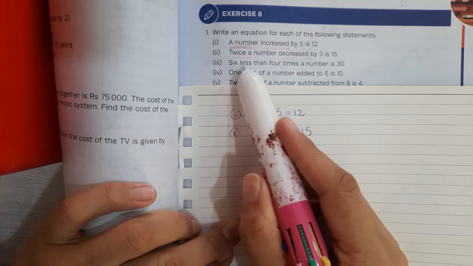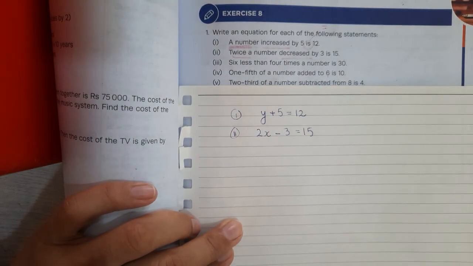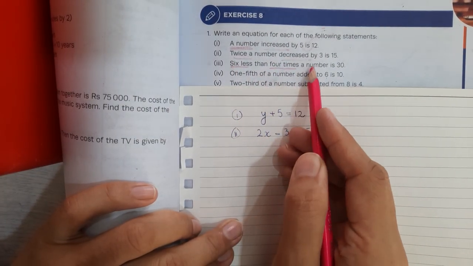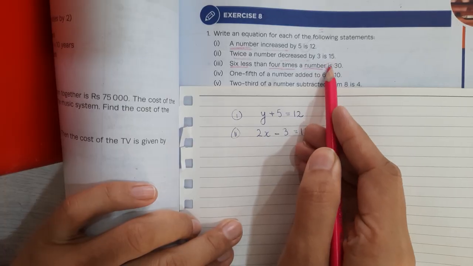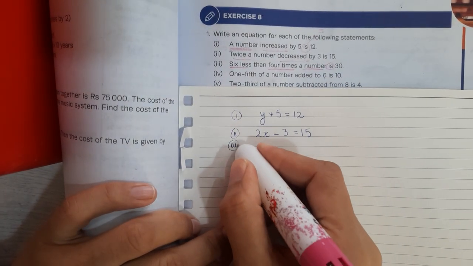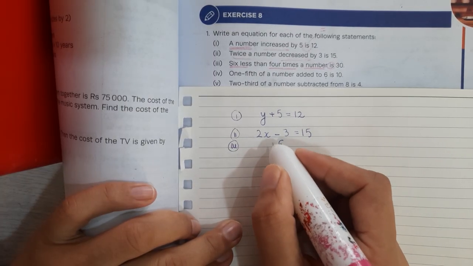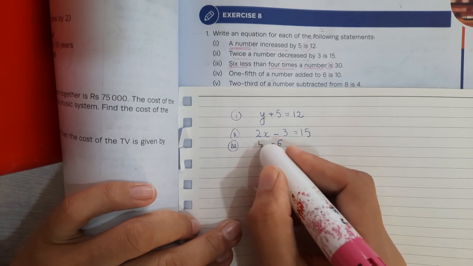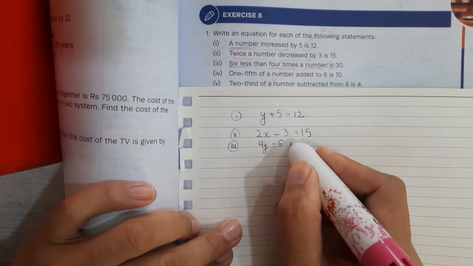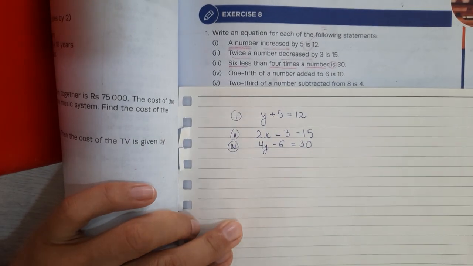Now, 6 less than 4 times a number is 30. Again, underline the keywords. Now let's do it. We can say 6 less than, that means 6 has a negative sign. 4 times a number, which can be any variable, for example y, and is what? Is equal to 30, like this.